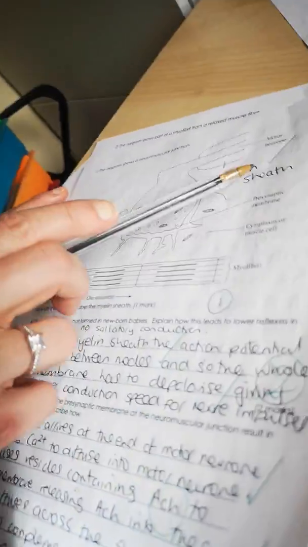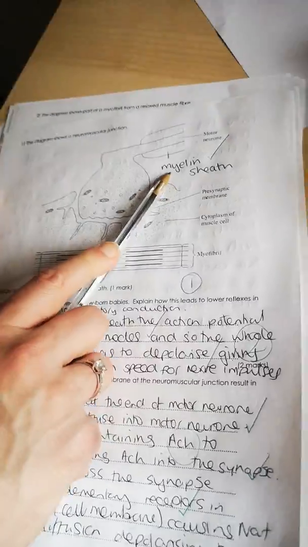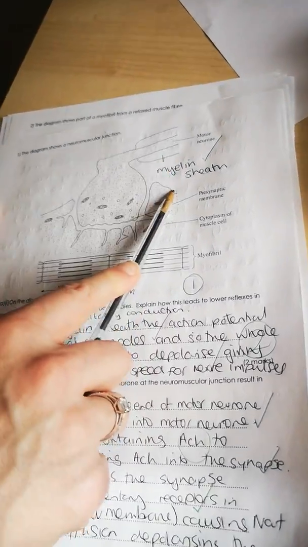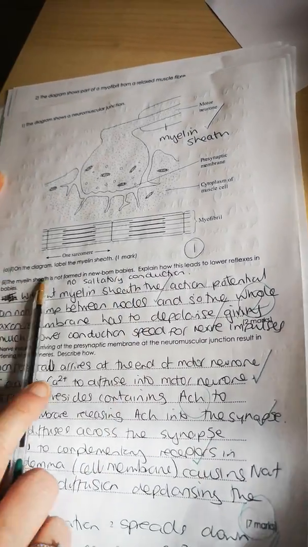I've already gone through this one, so I've marked on all my mark points, so I'll have to talk you through them. Okay, so question 1. First thing you should have had marked off is the myelin sheath up on the motor neuron like that. Give it a tick.